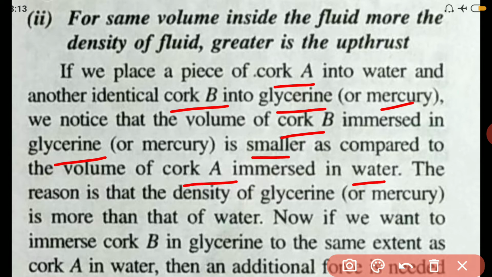So obviously cork B is experiencing more upthrust, that's why its immersed part is smaller, whereas the upthrust experienced by cork A will be less as the volume of cork A immersed in the water is more. The reason is that the density of glycerin is more than that of water.